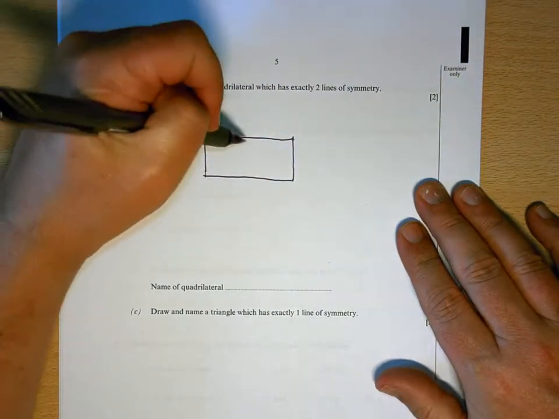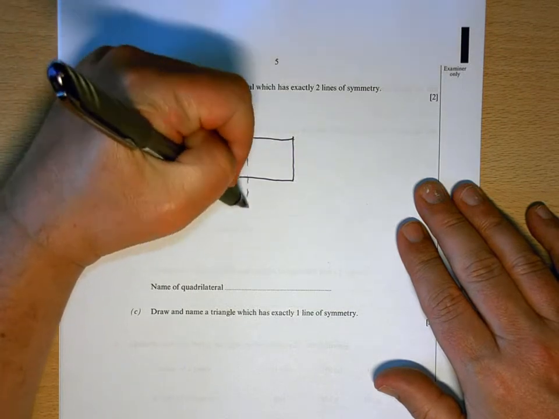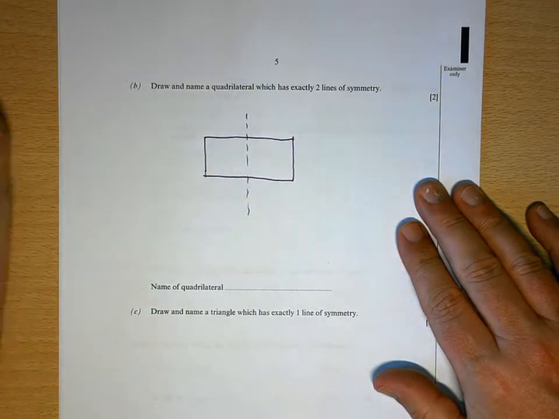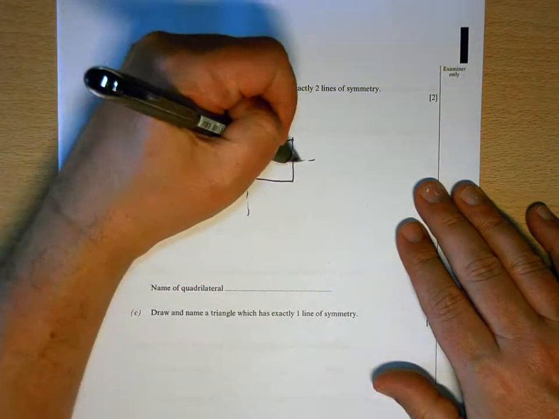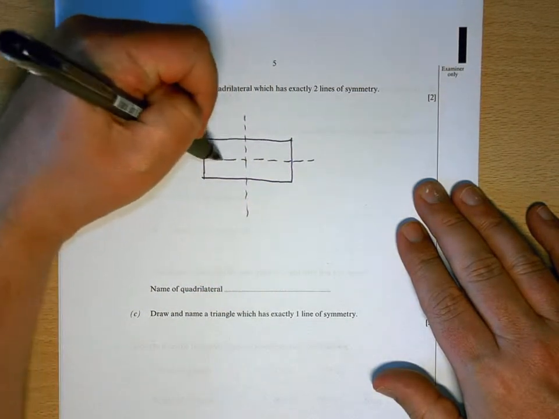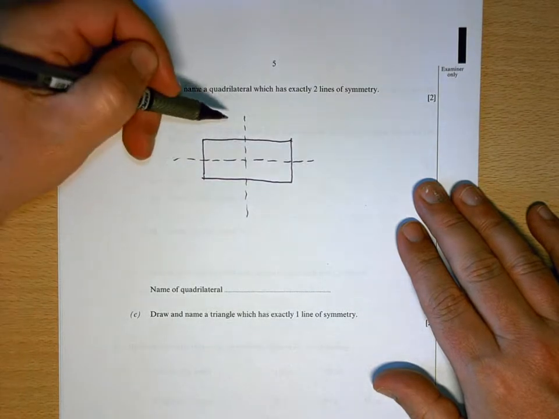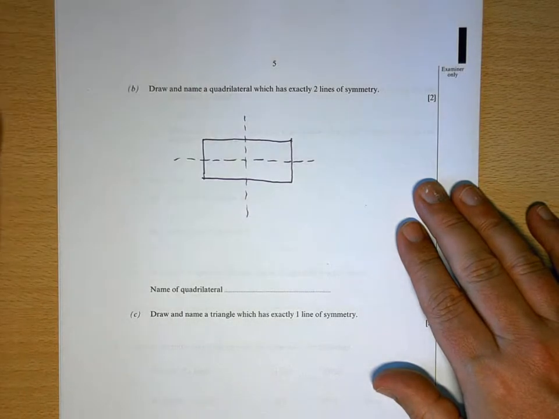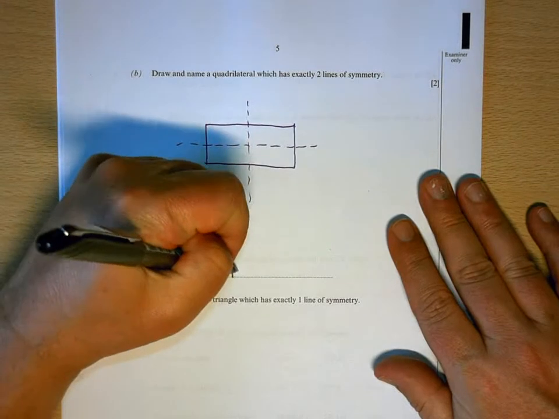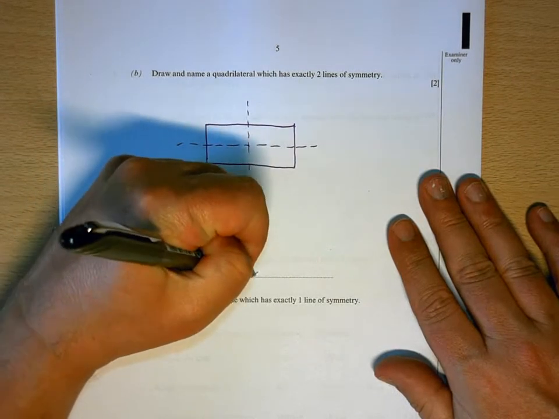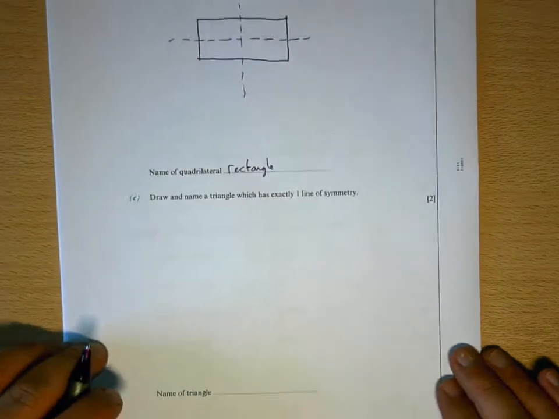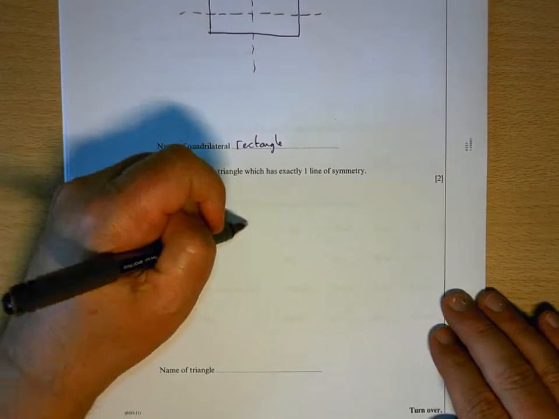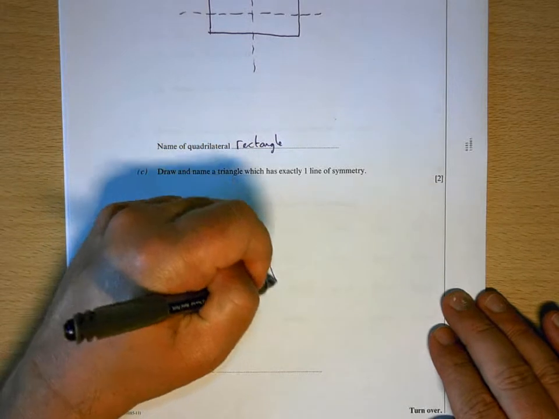So with a rectangle, you've got one line of symmetry going in that direction. If that was to fold over, that would be a line of symmetry, and similarly in this direction you've also got a line of symmetry. If you fold that way, it'll fold there. So that quadrilateral is called a rectangle. And a triangle with exactly one line of symmetry would be an isosceles triangle.